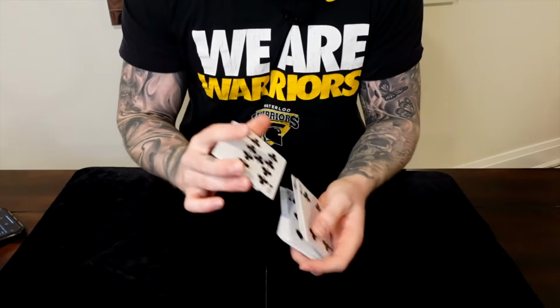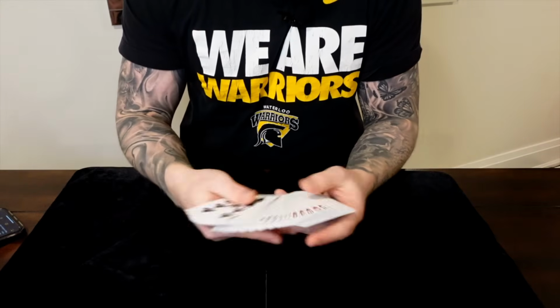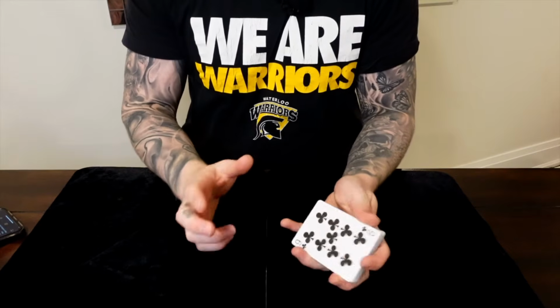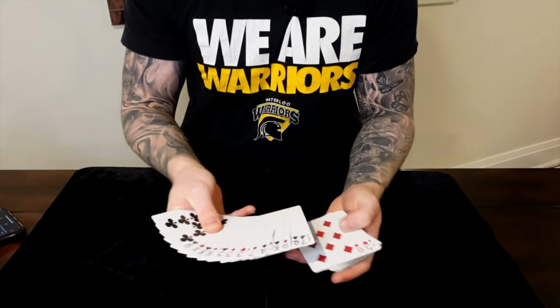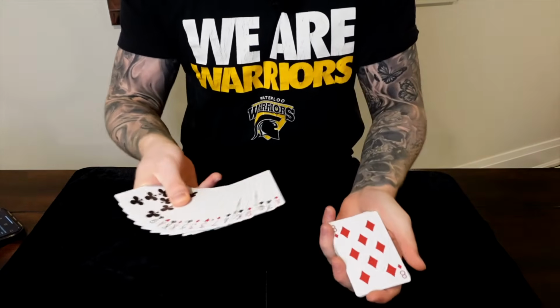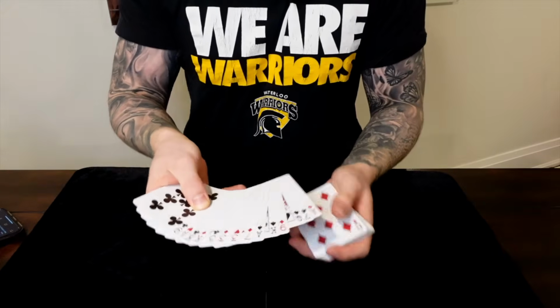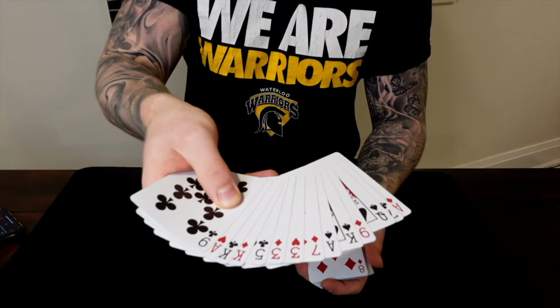So let's go into the mechanics of this first of all. So the mechanics are very important. Before you have the spectator name the card, you need to be in this position. You're going to spread about as many cards as you can into your right hand if you're right-handed, with being able to see the index of every single card. So you can see here, I can clearly see the index of every card.